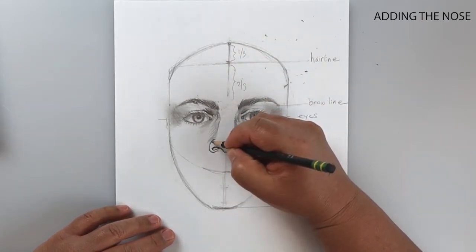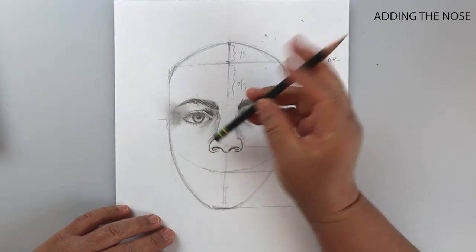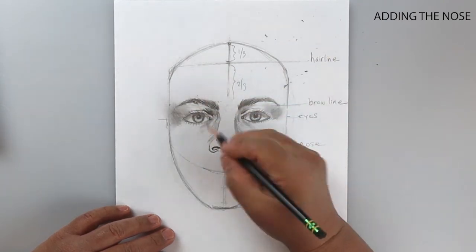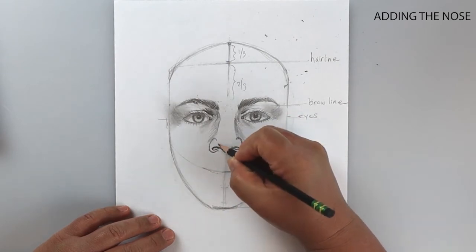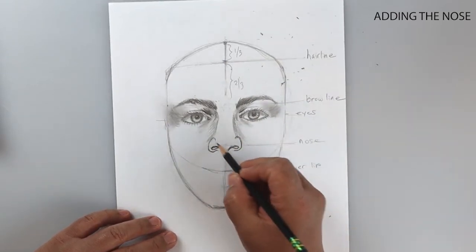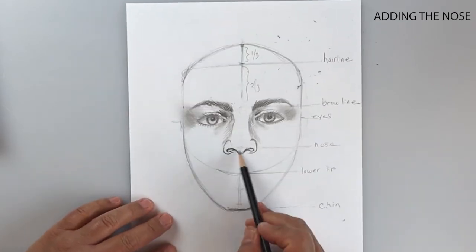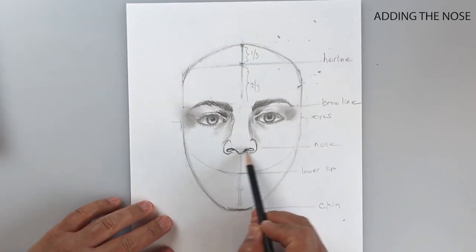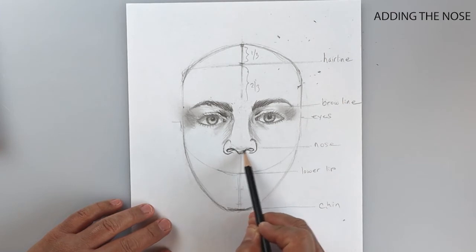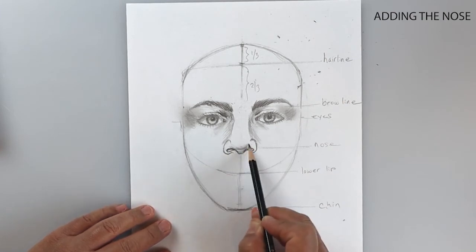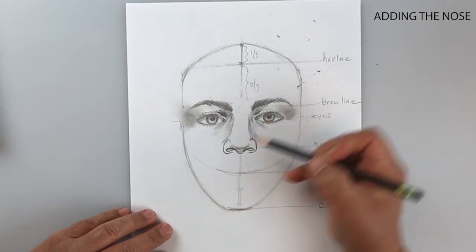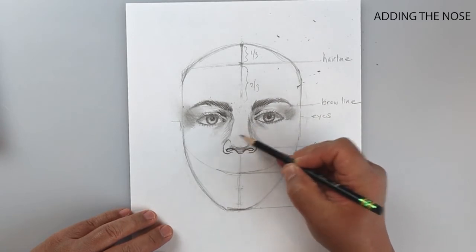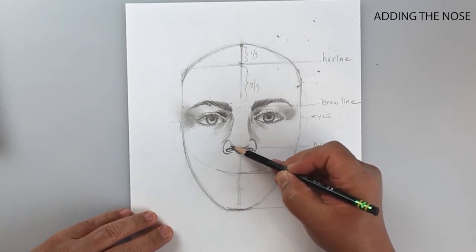Okay. And you could also, if you wanted, draw a little curl at the top of the ala, that's up to you. Some people have that look. And then right here, I'm going to start shading the bottom of my nose now. This area right above the septum, I'm going to start shading using these little curvy lines like that. And that's going to help describe the tip of my nose right here.